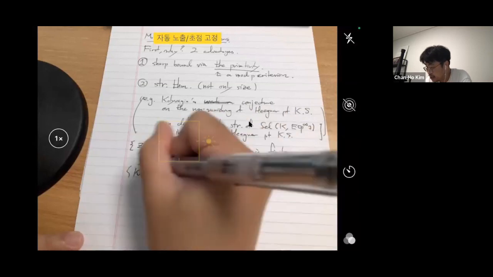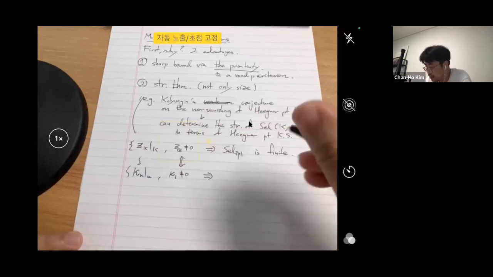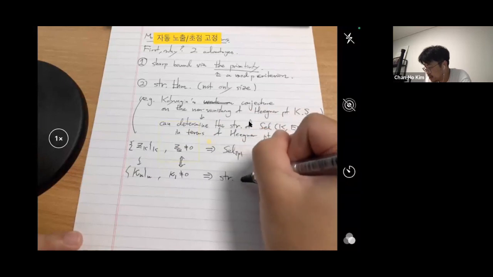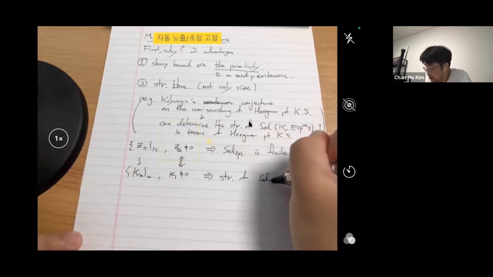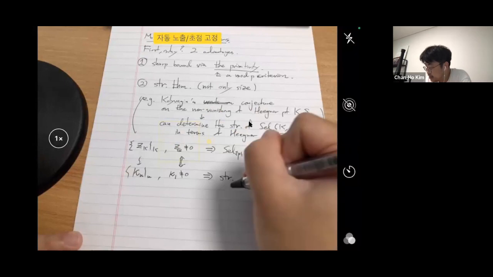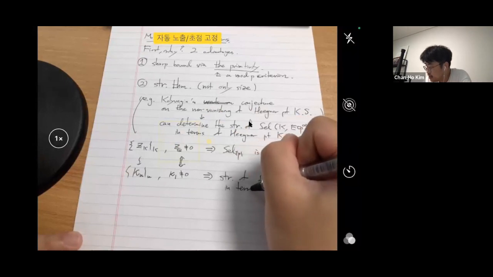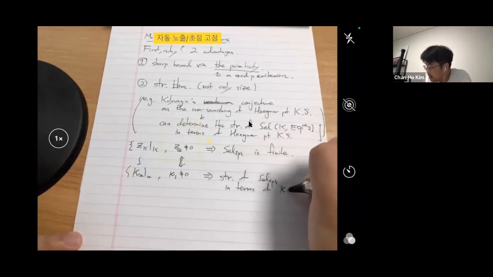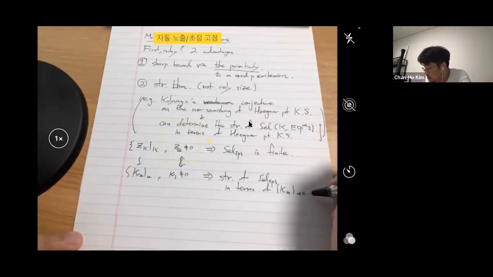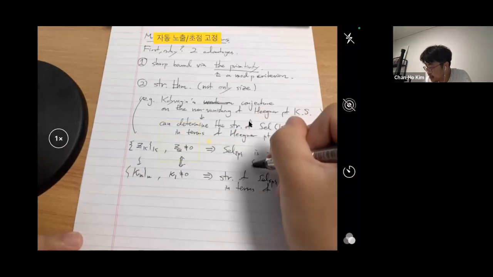But in this situation, you have more information. We can determine the structure of the P-strict Selmer group in terms of kappa_n. So this is a kind of upgrade.